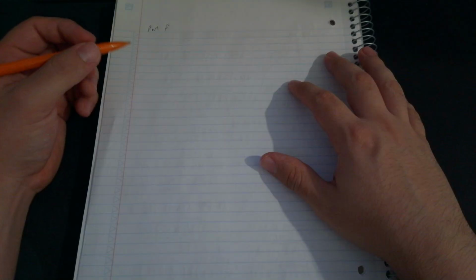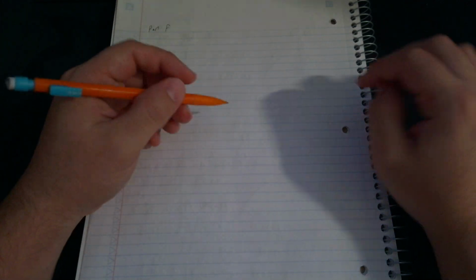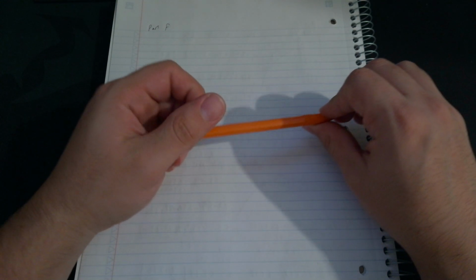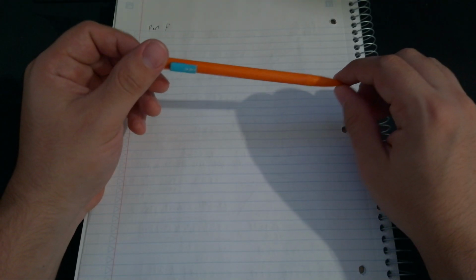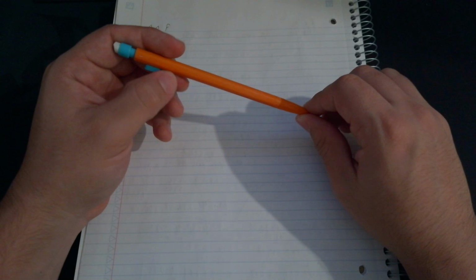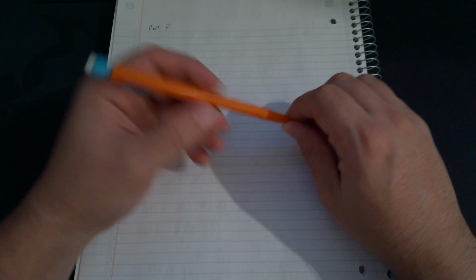Part F. It's going to ask us how many times does the apple pass through a point 1.80 meters above your hand? If the apple does pass through this point, is the apple moving upward or downward at each of these times?